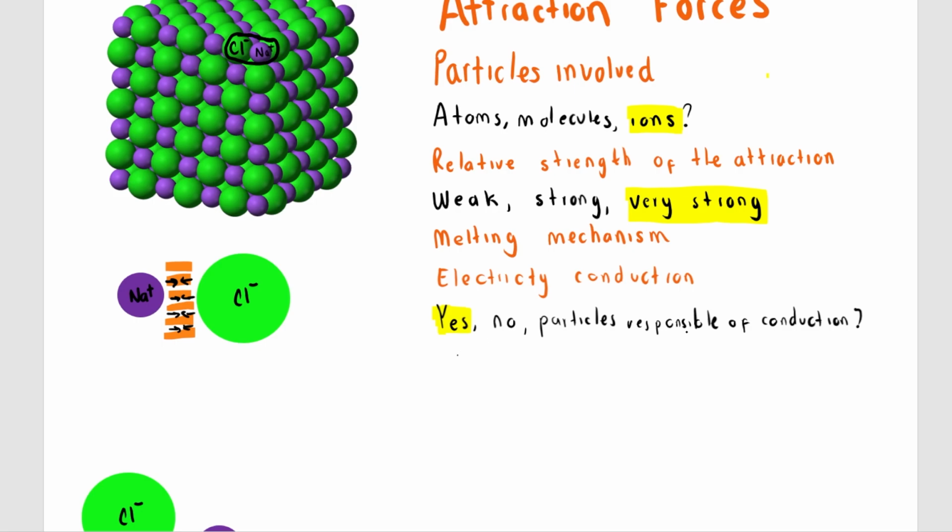And what are the particles responsible for conduction? In this case, ions: chloride ions and sodium ions. So yes, but only when they are in an aqueous solution or when they are molten. In the solid state, sodium chloride or ionic compounds do not conduct electricity because the ions cannot move. Good.